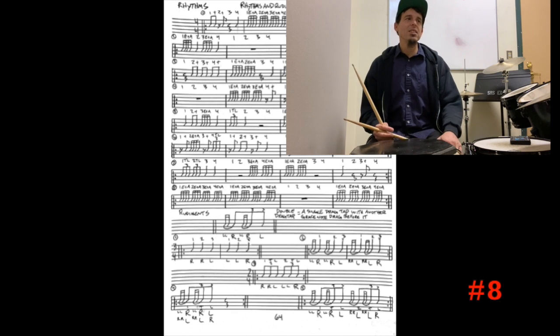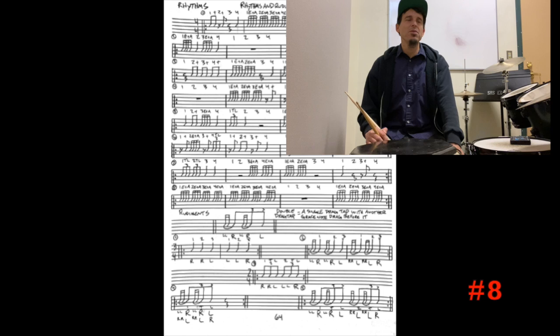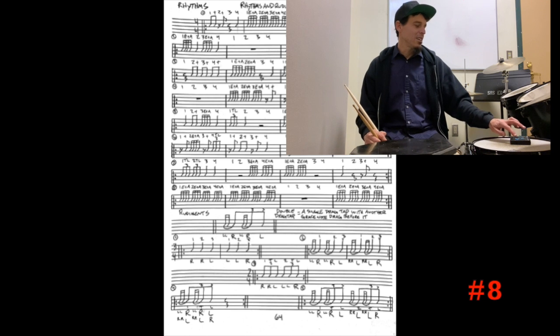Okay, let's look at the last one. Number 8, we're going to have 16th notes for the first bar, 16th notes for the second bar, whole note rest on bar 3, and then 16th notes for bar 4. So a lot of 16th notes here.